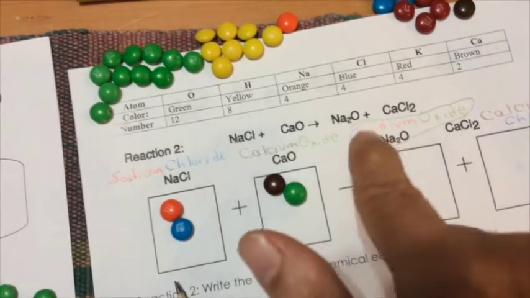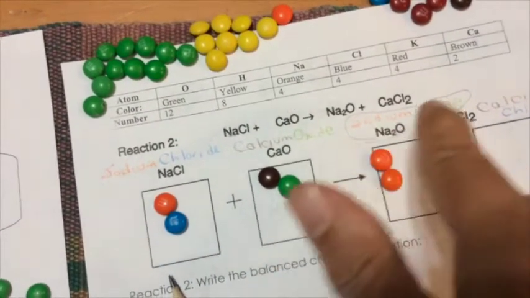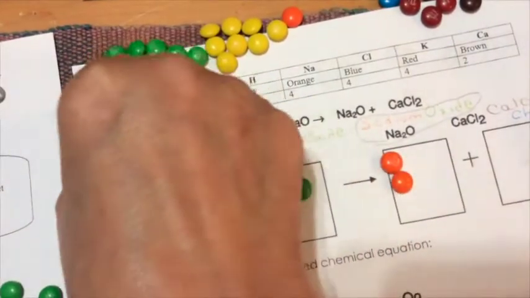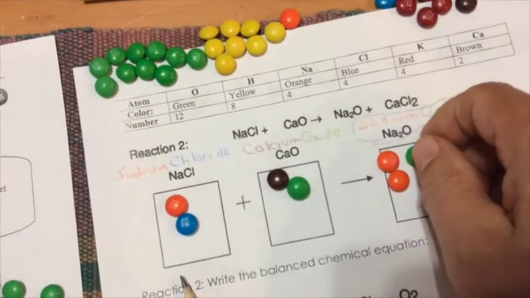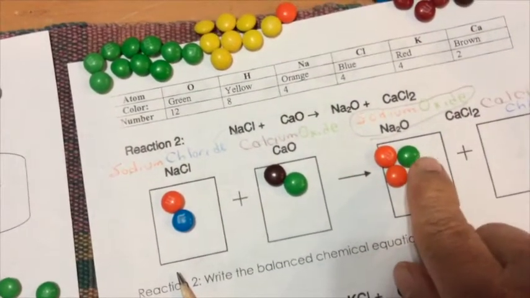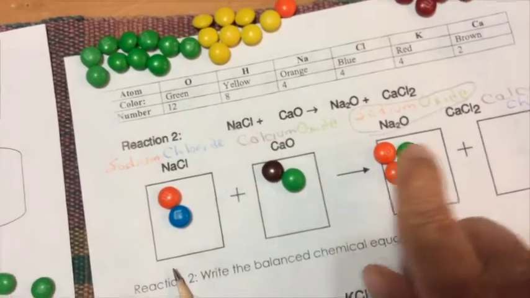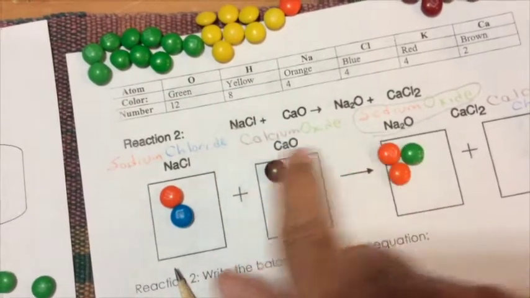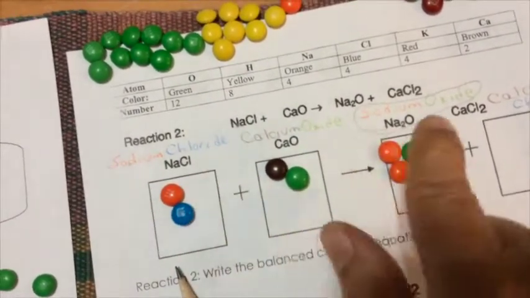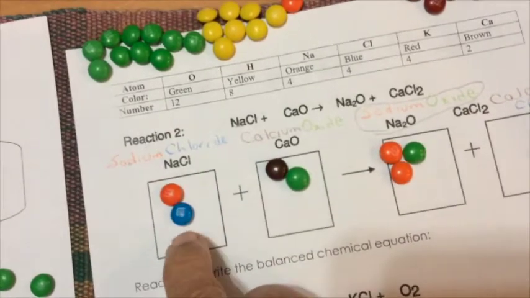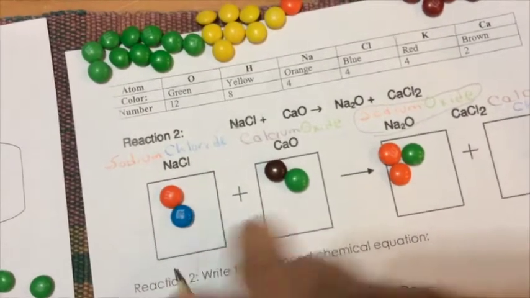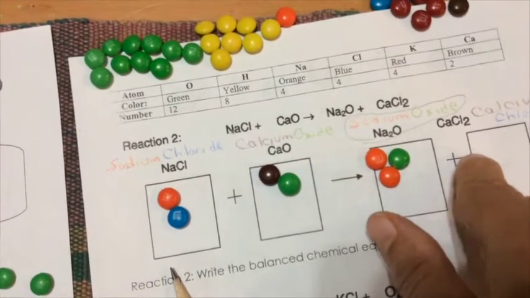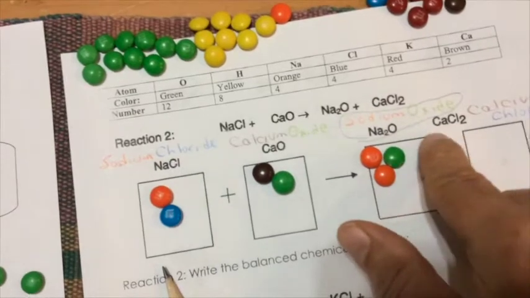But in this molecule, I'm not done with this molecule of sodium oxide. I've got to put 1 oxygen. So I go to my green, and I put 1 green, one oxygen. So the greens are balanced, the oxygens are balanced, but we can already see that our sodiums aren't balanced. So we're going to have to do something to put more sodiums over here, because there's 2 of them over there. But let's keep going first, and then we'll see what more we have to do.